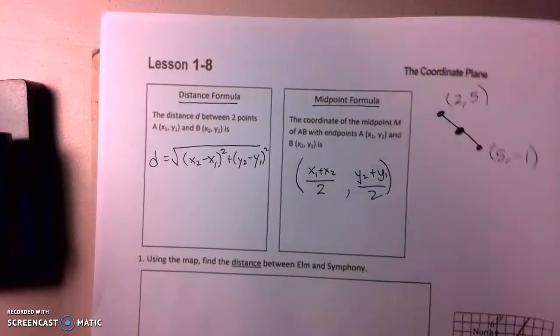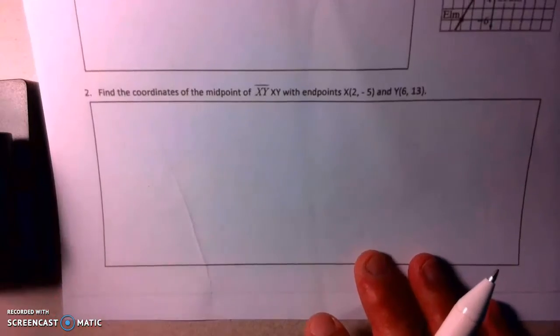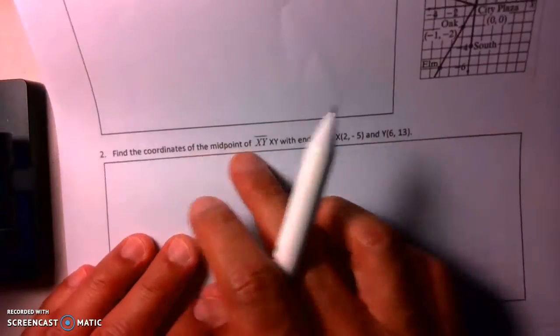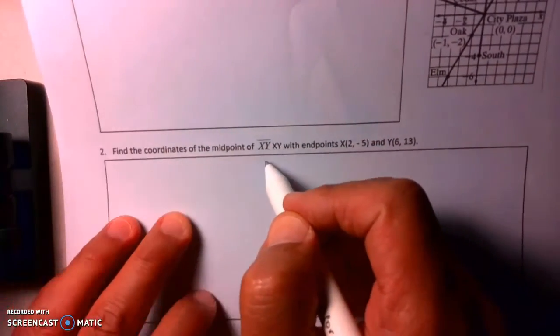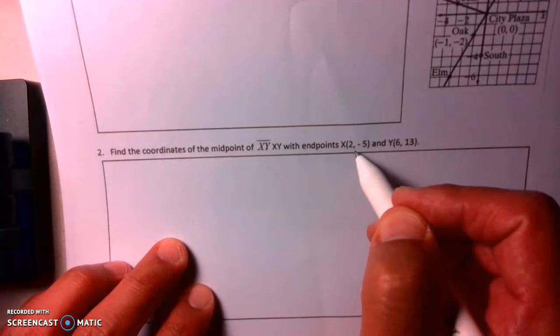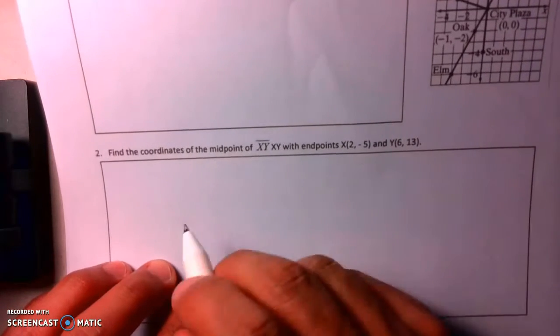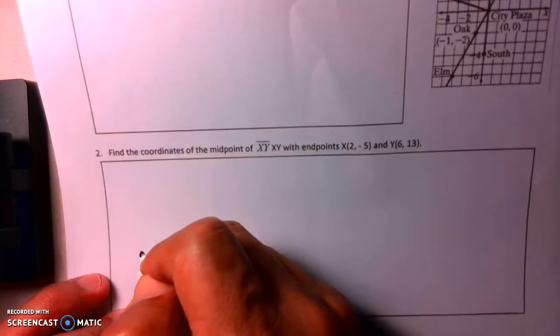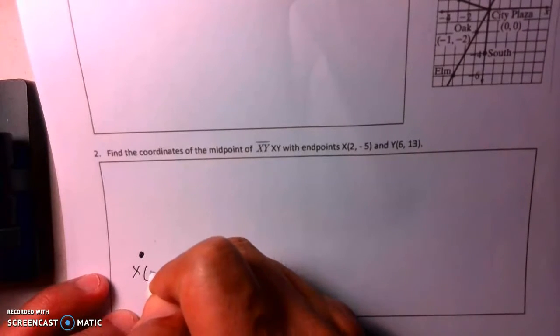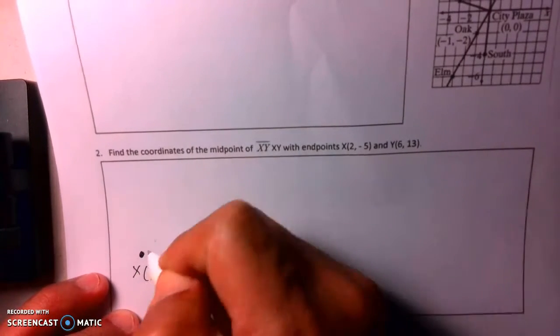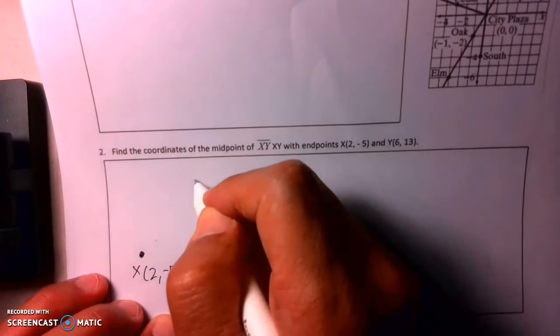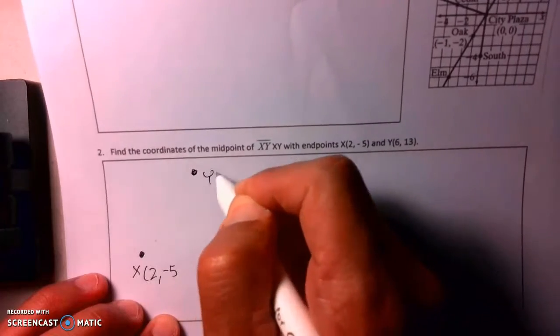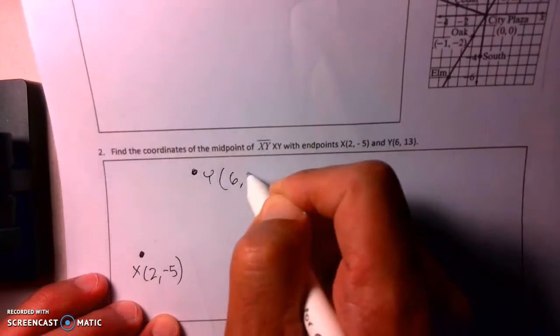Okay, I'm going to first go with number 2. I'm going to skip number 1 for just a second here. Number 2 is a little bit easier, so let's do this. Find the coordinates of midpoint. X is 2, -5, and y is 6, 13. So I don't have graph paper here, but this will be the point x, and then if we had graph paper, the other one would be somewhere here. This will be point y, and this is 6, 13.